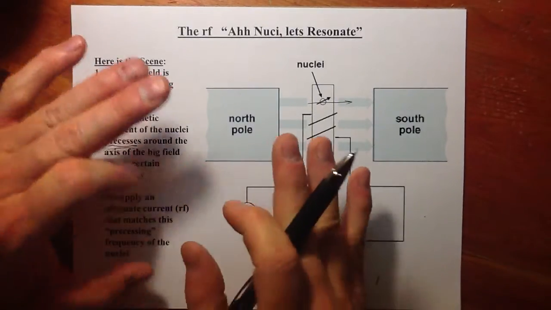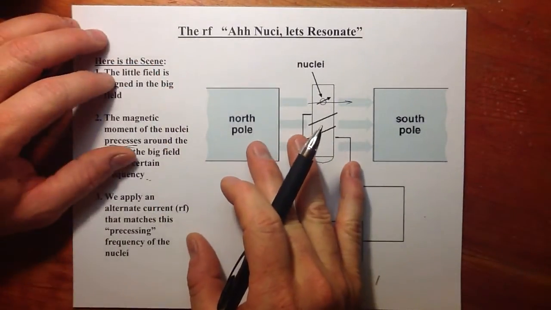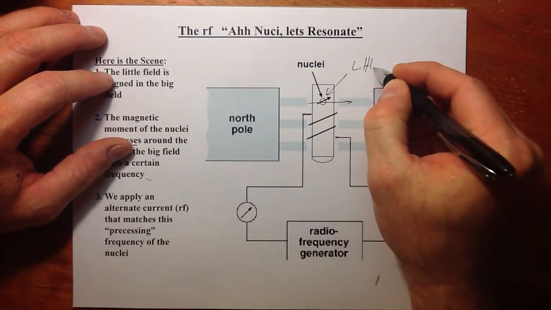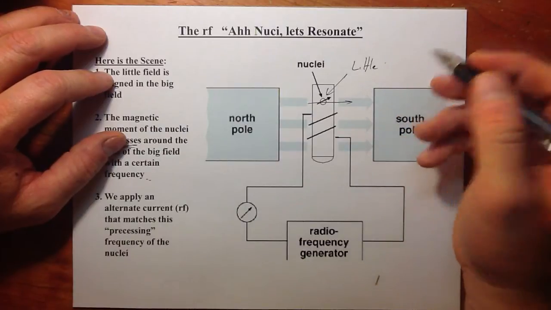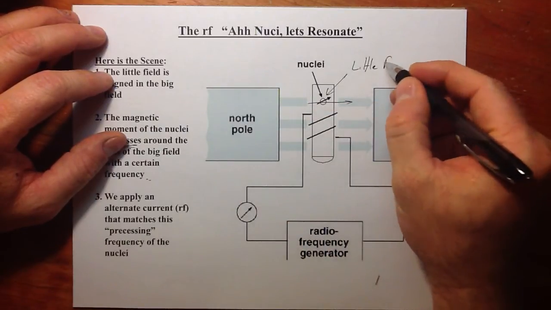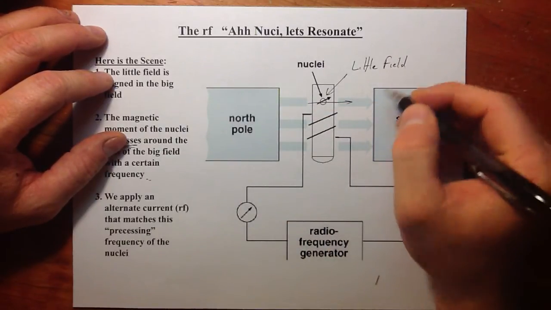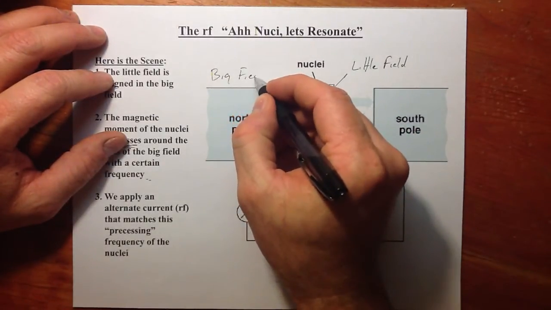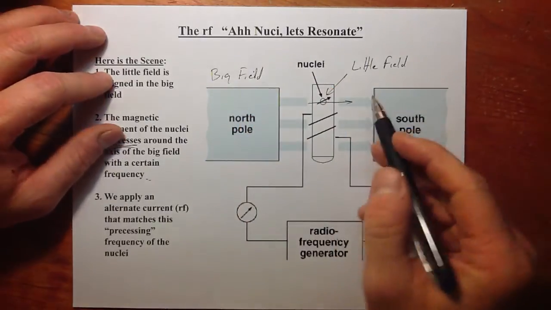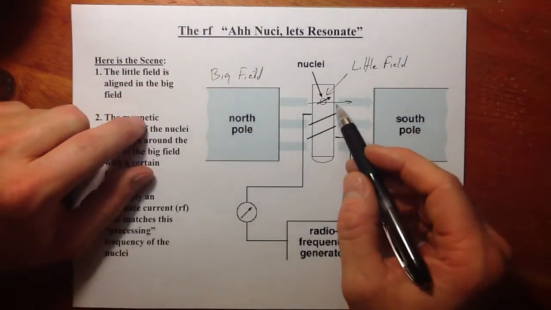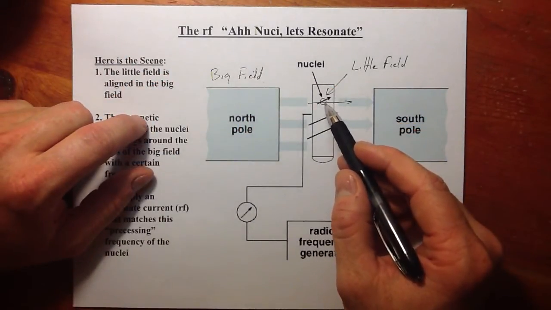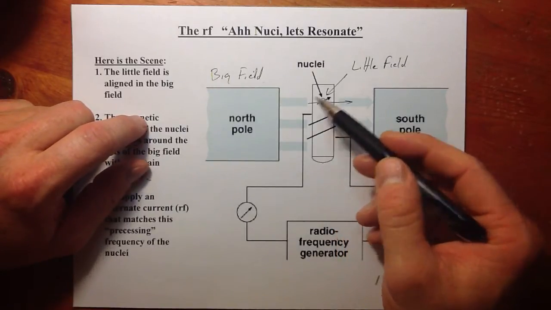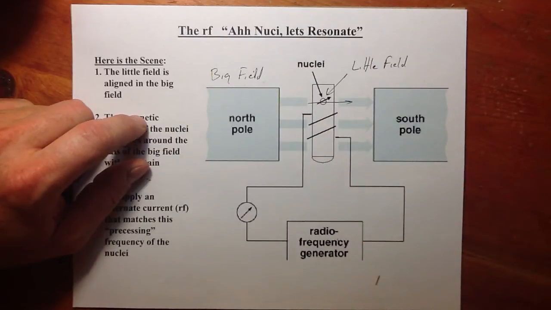We can now bring in the third player of that play. We said there's the little field. That was our first player. You have to have something that can be responsive to the big field. And we, of course, have a little field that responds to the big field, the big magnet. And we've set up the play, because we only have 2 states that the little field can be in. It can be slightly aligned, or aligned, I'll say, and precessing, or opposed and precessing. So we have those 2 states.